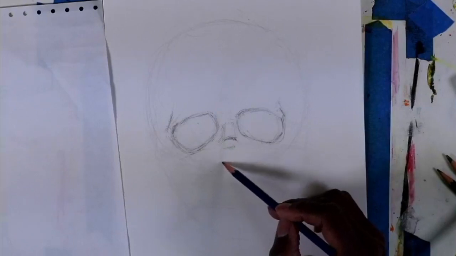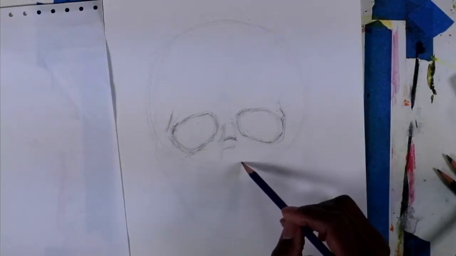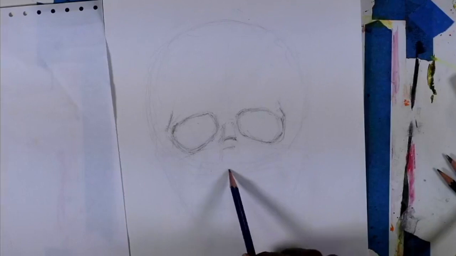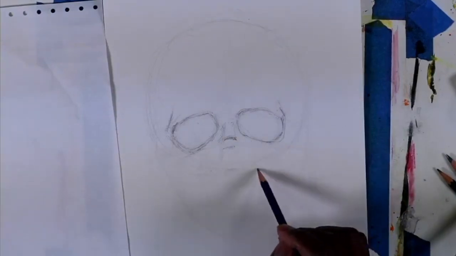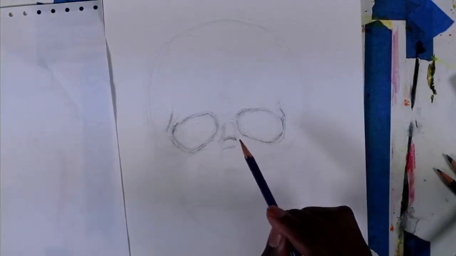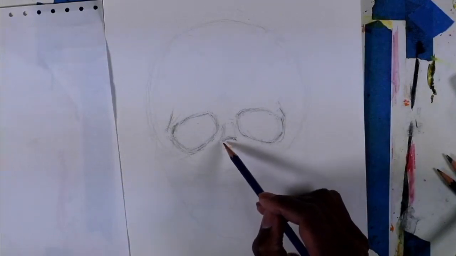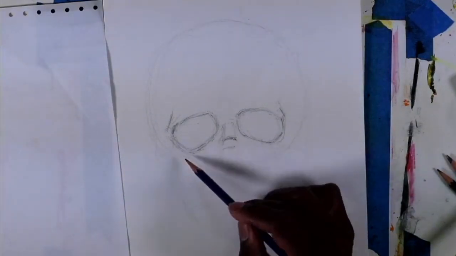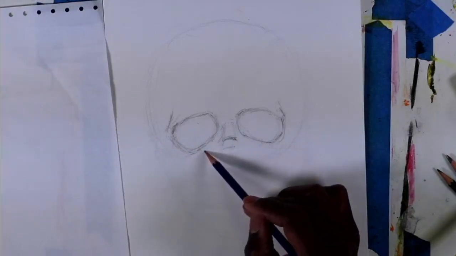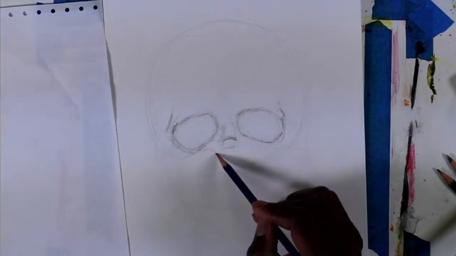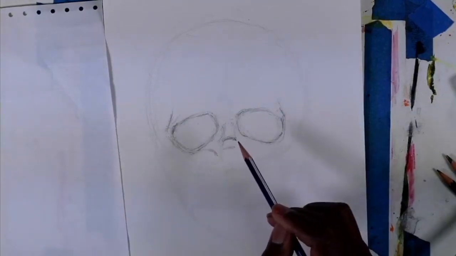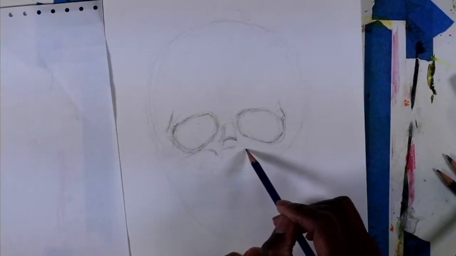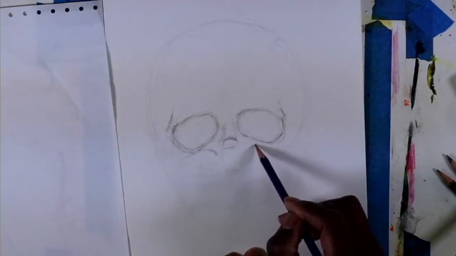Now we know that this nose is kind of like a triangle shape. We already have this circle here, and the end of this opening for the nose cavity is going to be around the bottom of this circle. But I'm not trying to draw what I know, I'm trying to draw what I see. I'm mixing what I see with what I know. So I know that there's a line that comes around this eye socket, and it curves right here. The same thing on the opposite side, right underneath the eye socket.